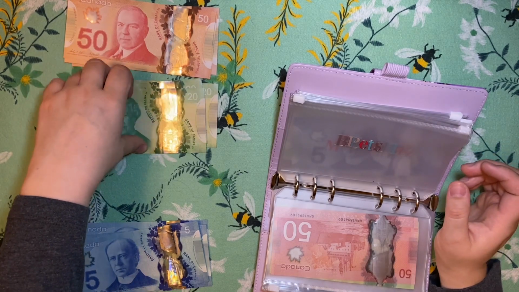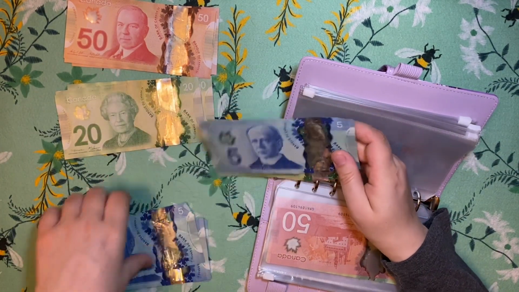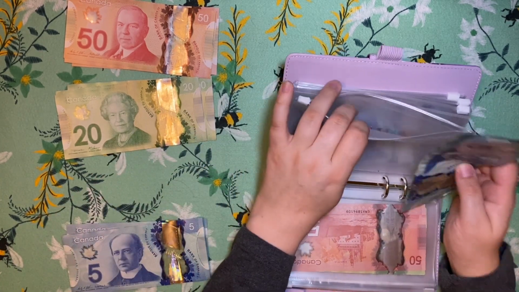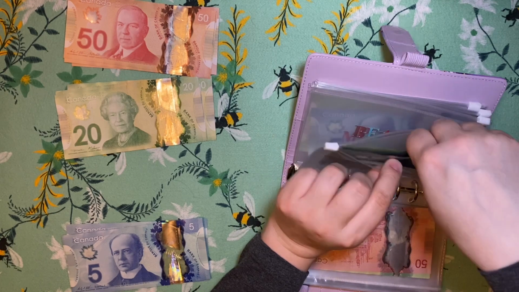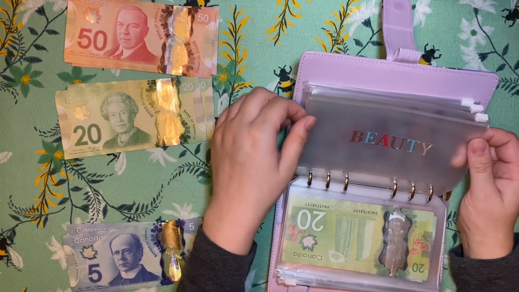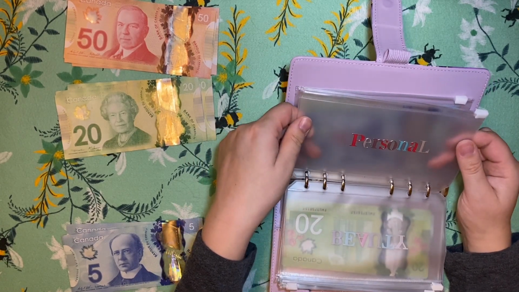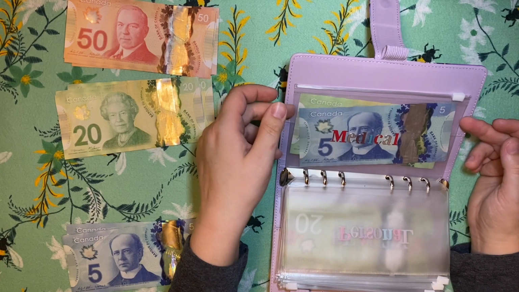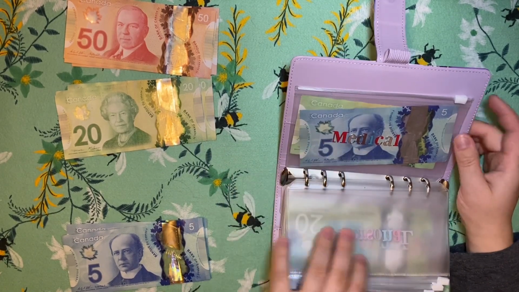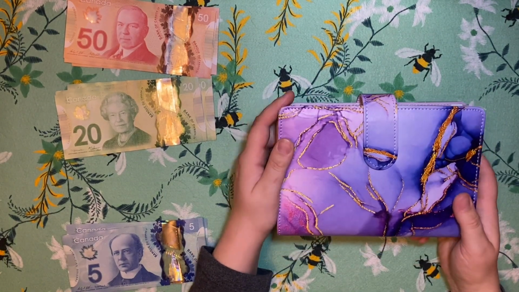We've got 25, 30. At some point we're going to get really short. I don't know where it is yet though. Beauty, I didn't budget. Personal, I didn't budget. And medical, I've already stuffed. I think I stuffed too much, but I still stuffed. So we're going to close this. It was $10, but there was 15 in when I started.